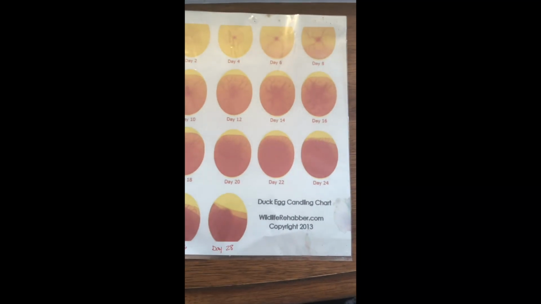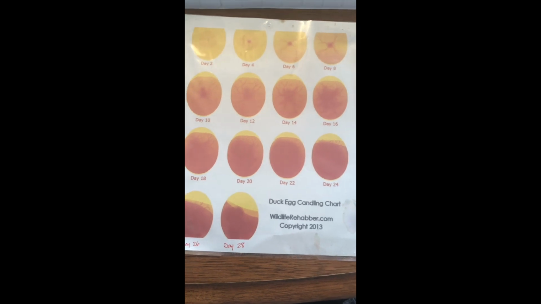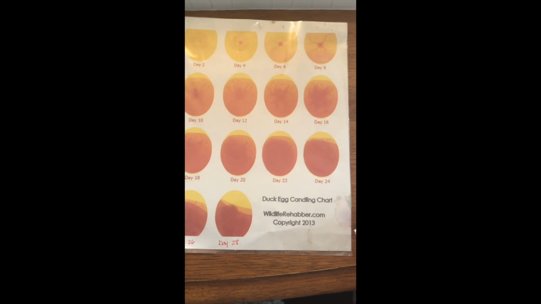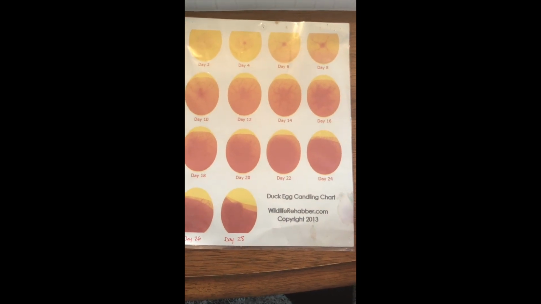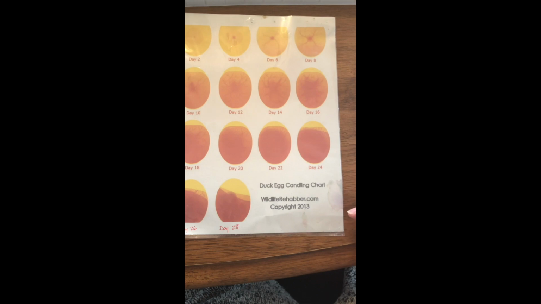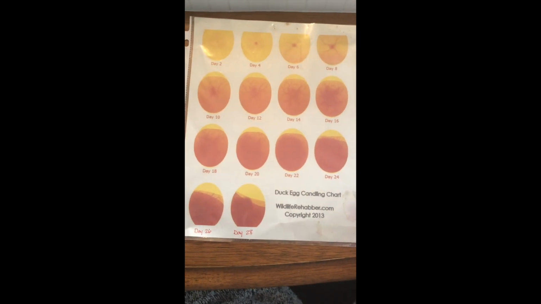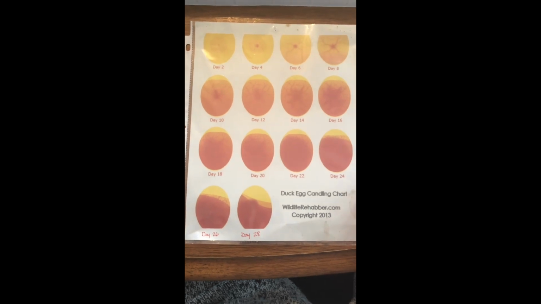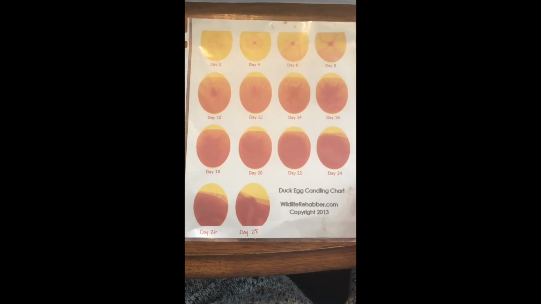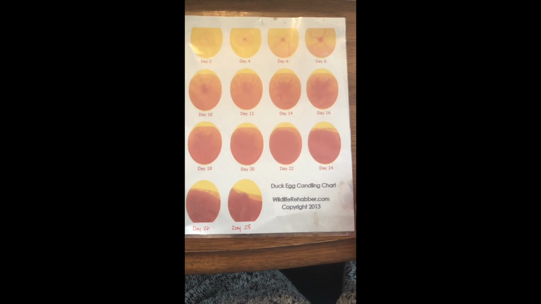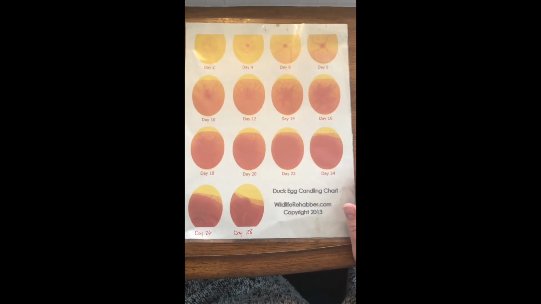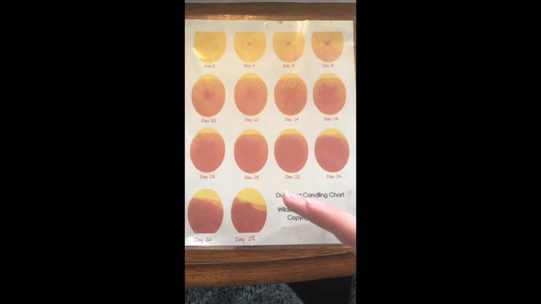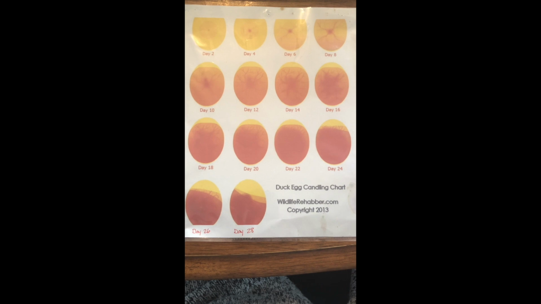A visual that we use in our classroom is this egg candling chart. This is based on a duck, and duck candling should look fairly similar, if not the same, as goose candling. They basically follow around the same timeline. Some geese take a little bit longer, some ducks actually take a bit longer as well, depending on the breed. So basically this shows you what you should see when you candle a duck or goose egg at different days or stages throughout the growth.